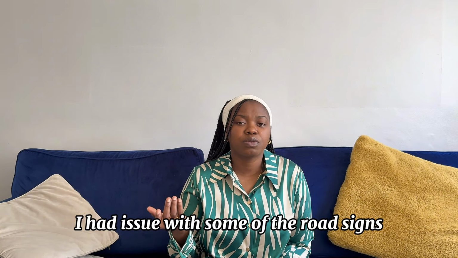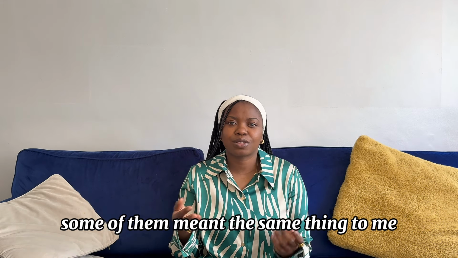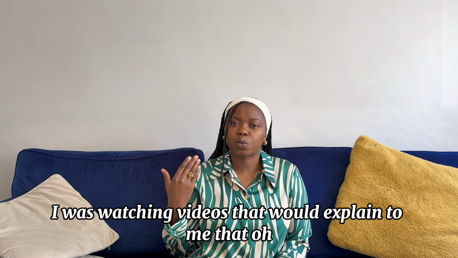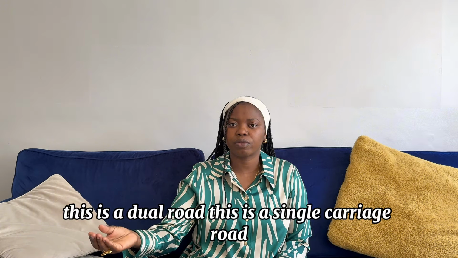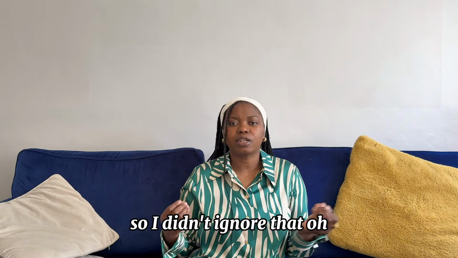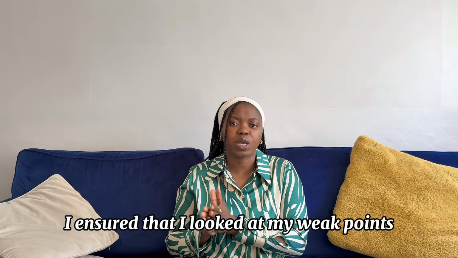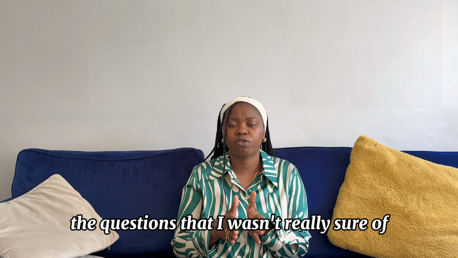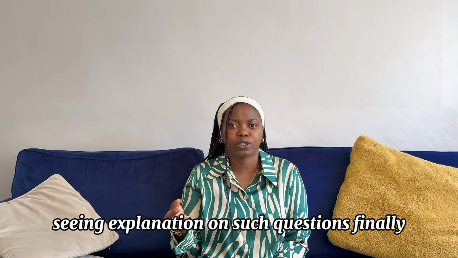I had issue with some of the road signs, and some of them were looking alike, some of them meant the same thing to me. I ensured that I was watching videos that would explain to me that, oh, this is a dual road, this is a single carriage road. So I didn't ignore that, oh, this is confusing to me. I ensured that I looked at my weak points, I looked at the questions that I wasn't really sure of, and I kept watching videos and seeing explanation on such questions.